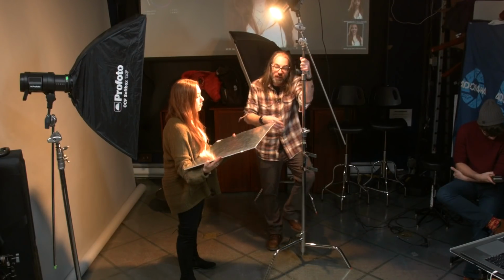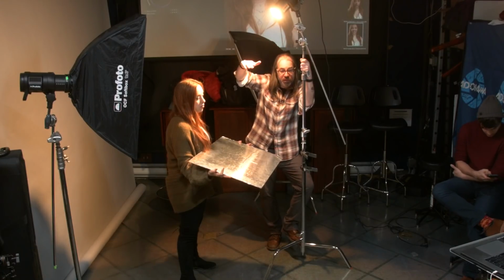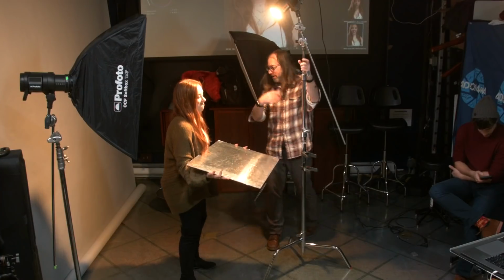Each person that you photograph is unique, right? So you want to modify, right? The basic concept of moving into the middle worked really well for her, but because she has a lot of lid, we're going to modify it.